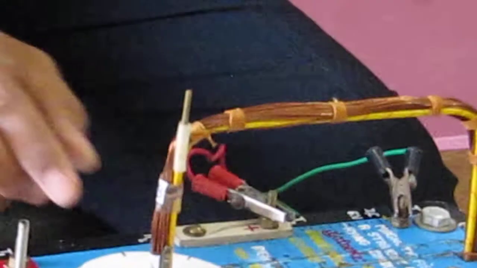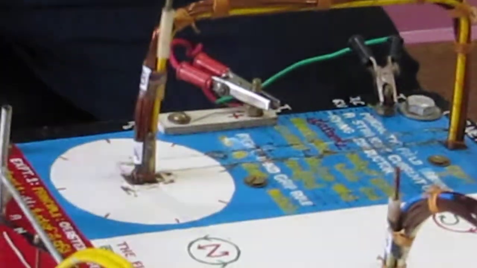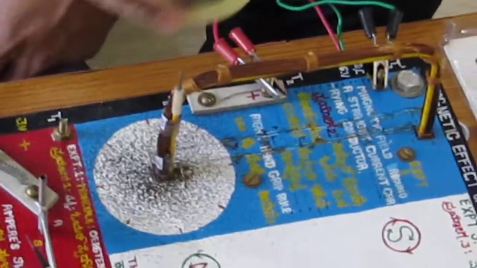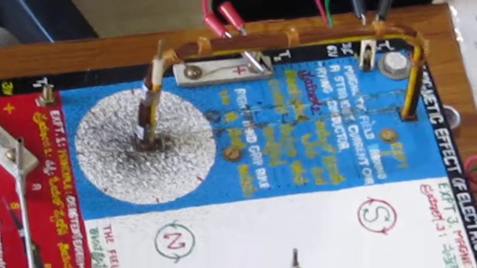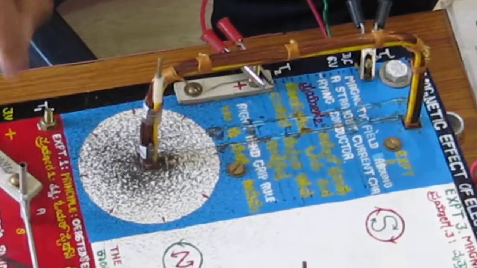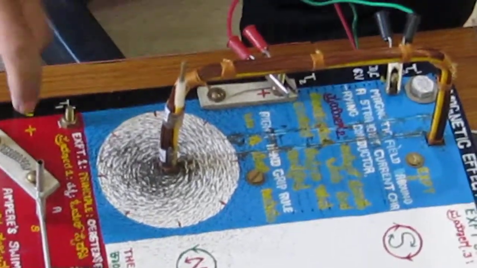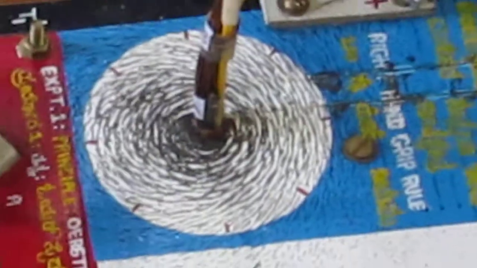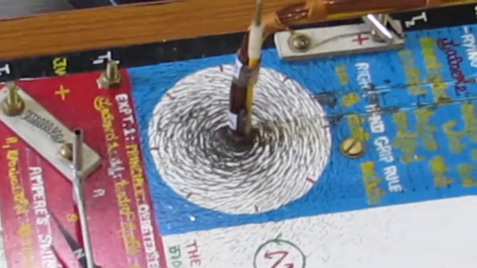For this, we have a straight current carrying conductor here, and I have iron filings with me. I sprinkle iron filings around this straight current carrying conductor. Now I switch on, I pass the current through the straight conductor and gently tap it. Now you can see the concentric circles around the straight current carrying conductor.